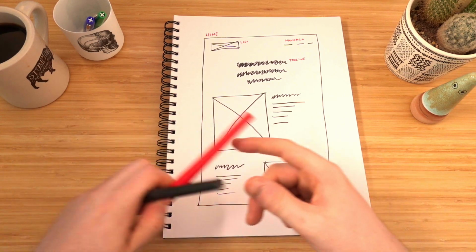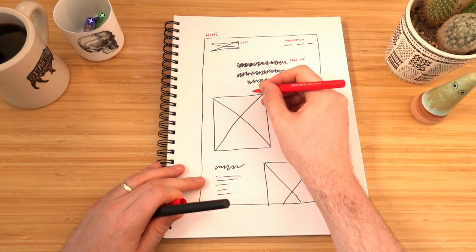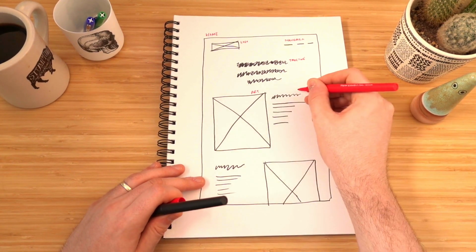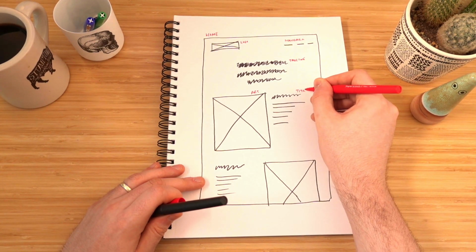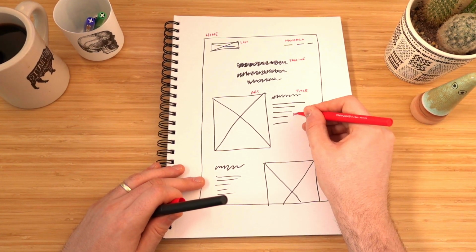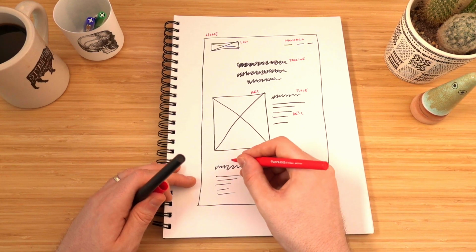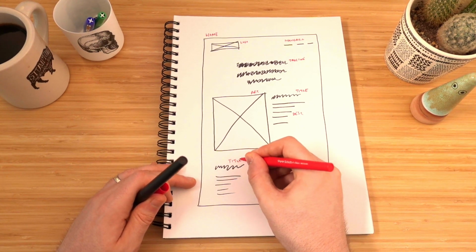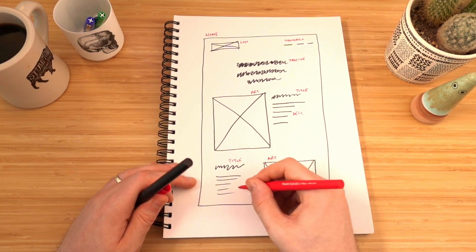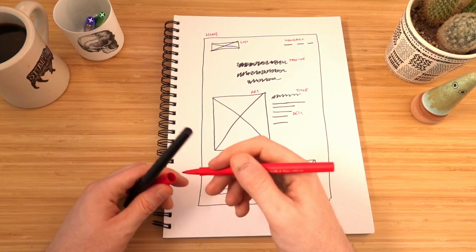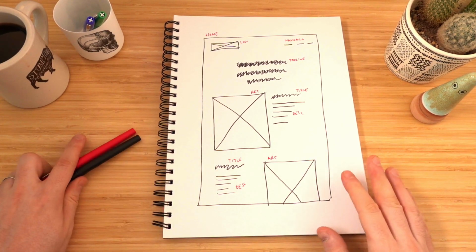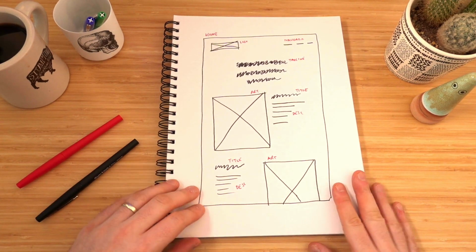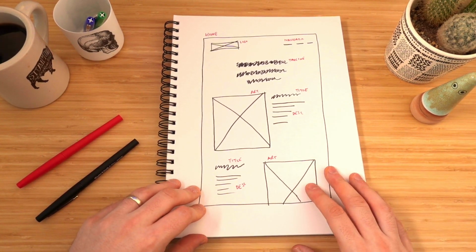And just like before, I'm just going to annotate these. So this is going to be some kind of artwork with a title and description. And again, this is the title, artwork, and description. So this is a very basic way to do a wireframe. We don't need to put too much time into this. And I can do this for pretty much every single page.